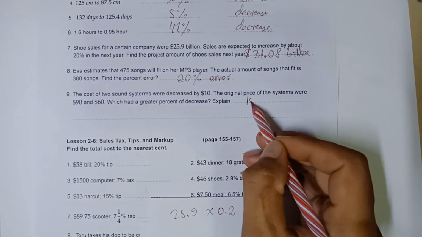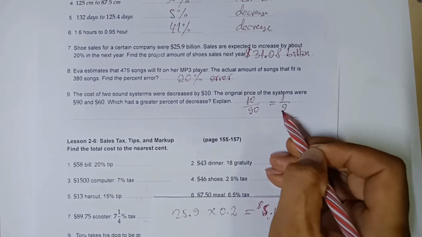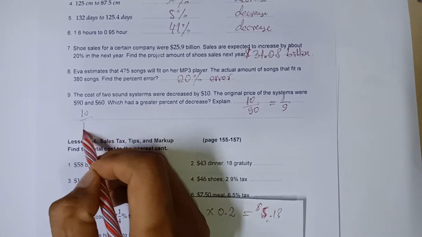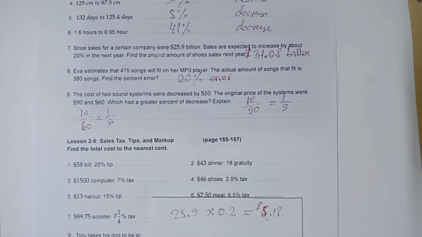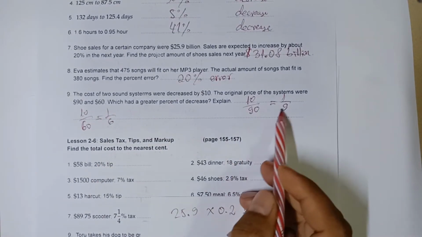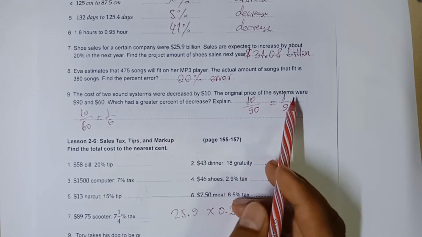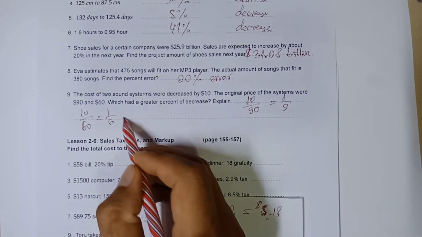You have 10 over 90 or 1 over 9, and you have another one, 10 over 60 or 1 over 6. So looking at this explanation, the original price of the sound system was $90 for one of them.